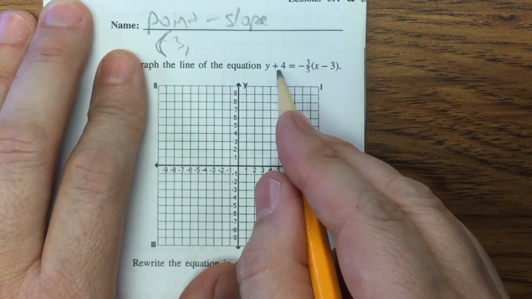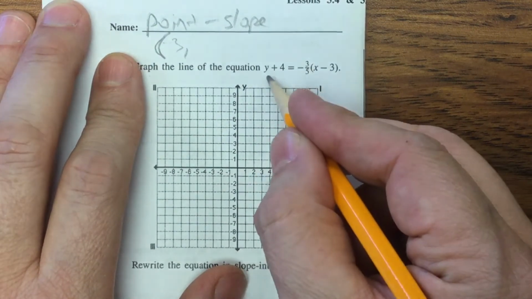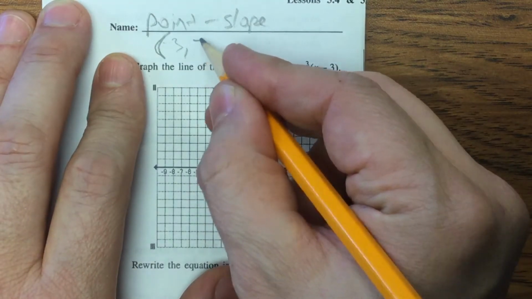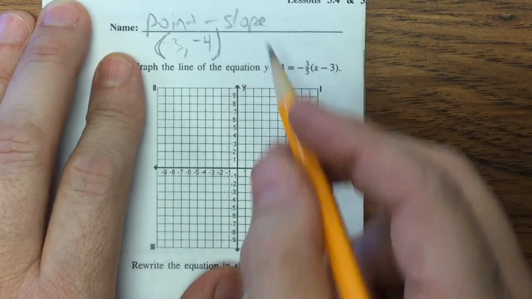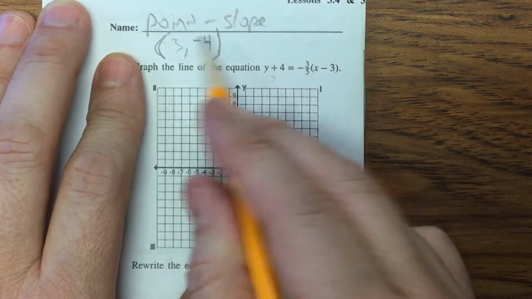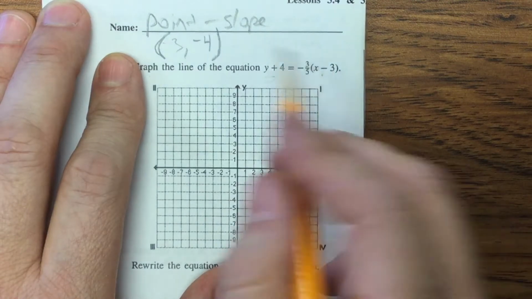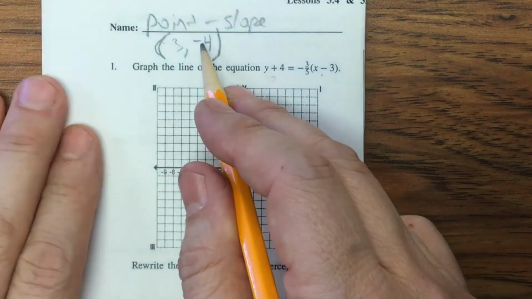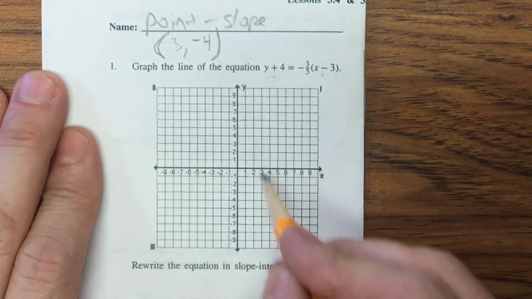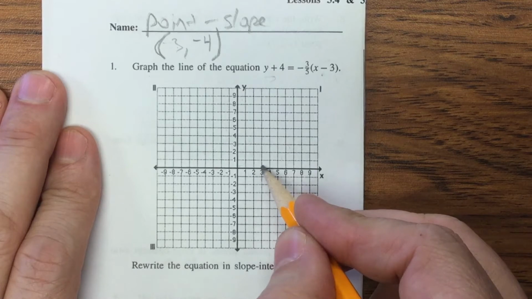I have a y value. Now see how there's a plus sign here, but we just saw in the formula it's a minus. So again, we make the sign opposite. To sum it up, whenever you pull out the number, make the sign the opposite of what you have. That is a +3 when I pull it out. That's a -4. So this is a good point to graph to start my line. That's 3 to the right, 4 down.